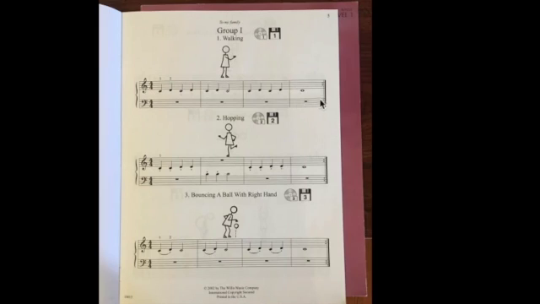Now we have a double bar line and 2 dots, and those 2 dots make this a repeat sign. When you see this, it means go back to the beginning and repeat the whole thing. All right, so now let's go down to hopping.